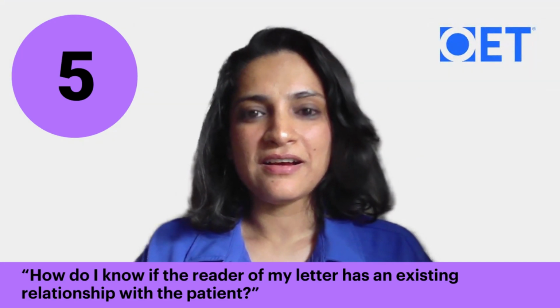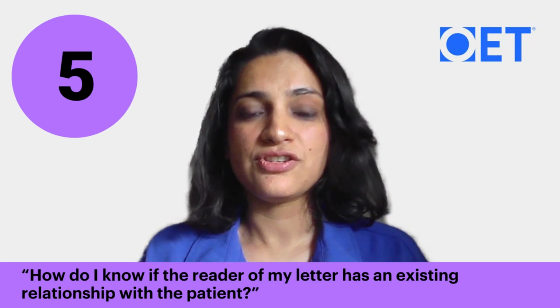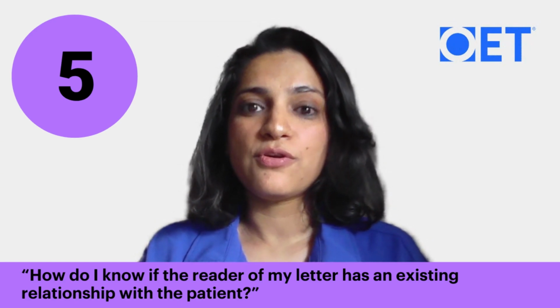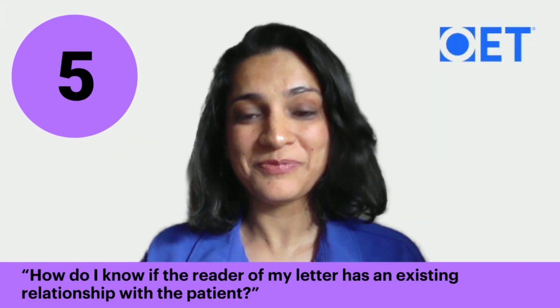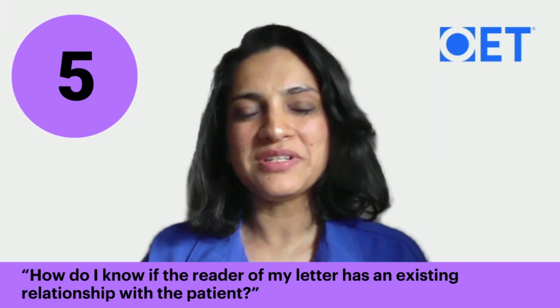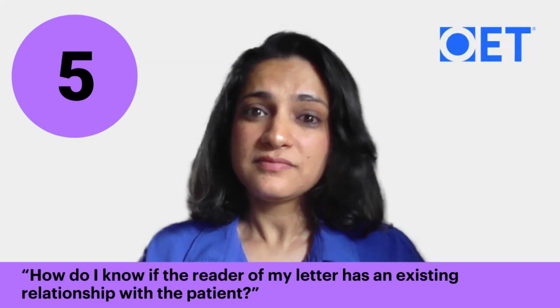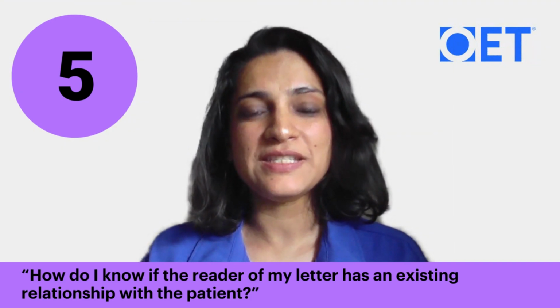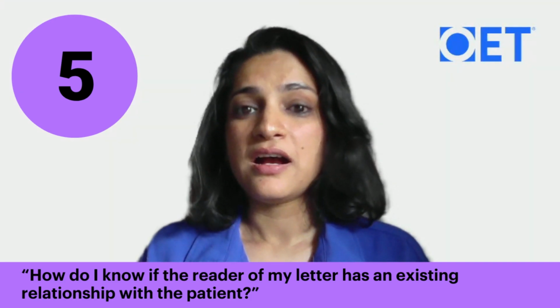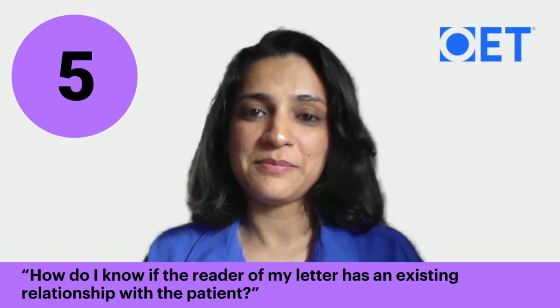So when candidates are trying to make a judgment about the existing relationship, what they often look for is words within the job role of the reader, words like community, local, or family, to help them decide. But official notes will always have further evidence within the notes to help you make that judgment. So let me give you a couple of examples.